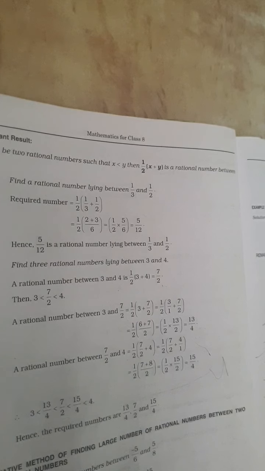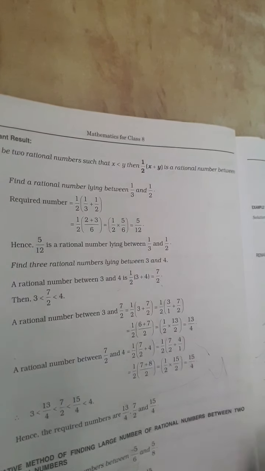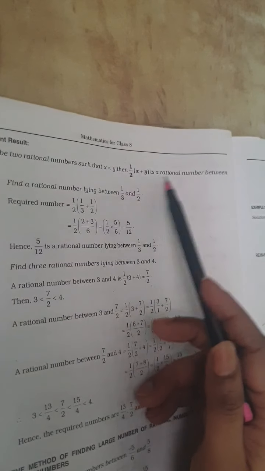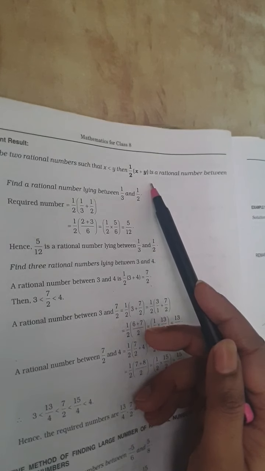The procedure we are following, what should it be? It should be correct. Fine. And what is the procedure? It is very simple. 1/2 multiplied by x plus y.